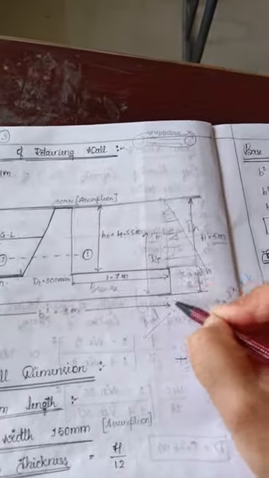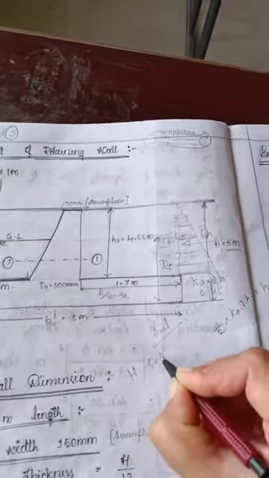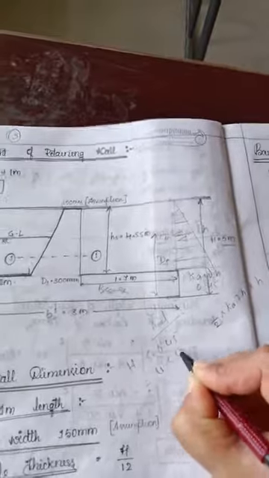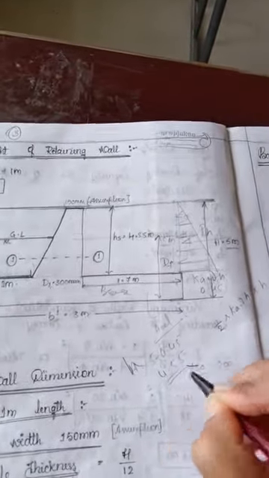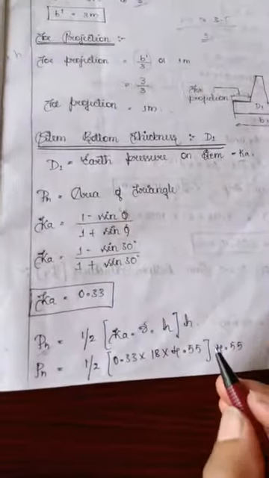The thickness of the base slab is 0.45, so h is equal to 5 minus 0.45, which gives 4.55. Small h is equal to 4.55.